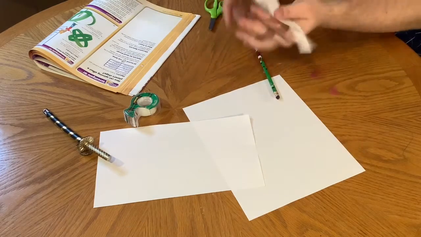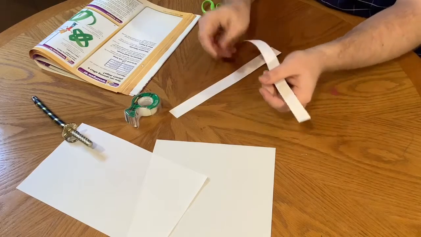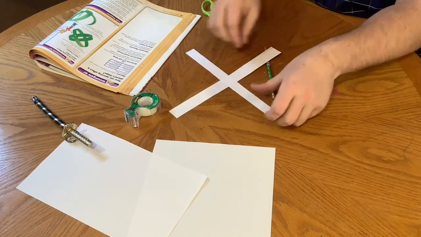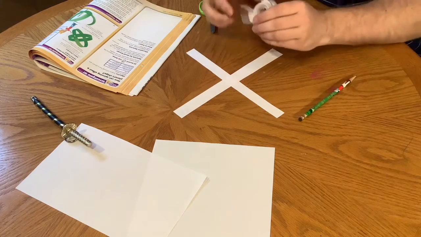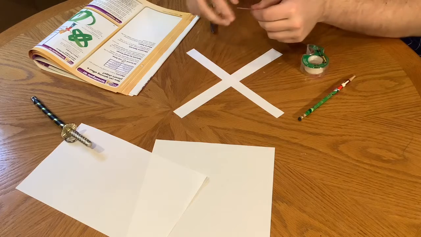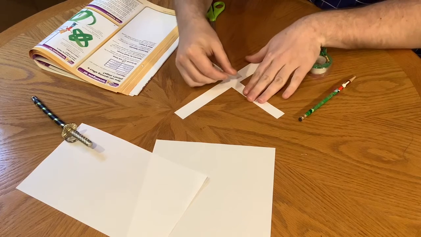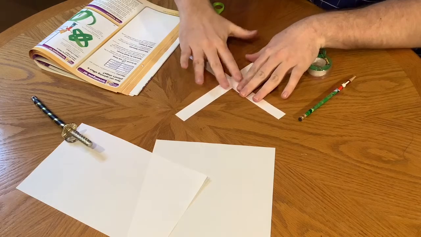So now, once you've finished your 2 strips of paper, take them and lay them down in an X shape so that one is laying underneath the other one. And then you'll take a piece of tape and you'll lay it across the middle portion right there in the center. That will hold these 2 pieces of paper together.